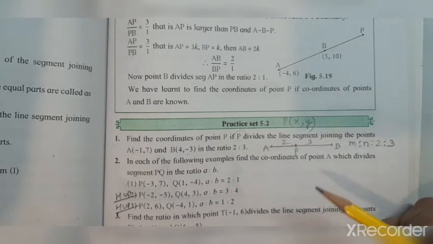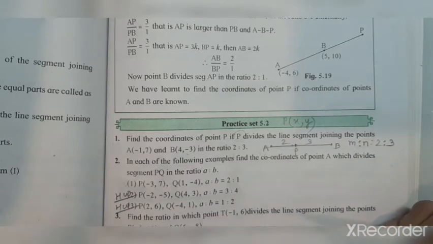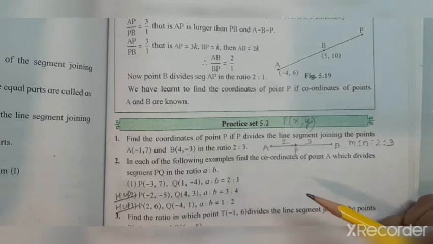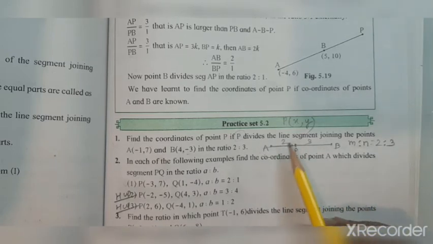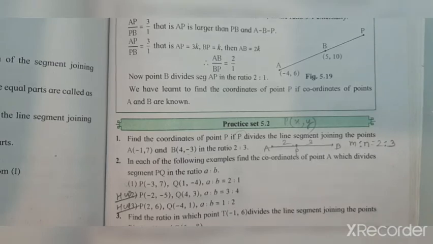By using which formula you have to decide. Now there are three formulas. So first we have to decide which formula we are going to use. Whether we are going to use a section formula, midpoint formula or the centroid. Now P is not the midpoint because it is not dividing equally. Okay, there is no triangle. So we have to use section formula. Okay, so let's begin.